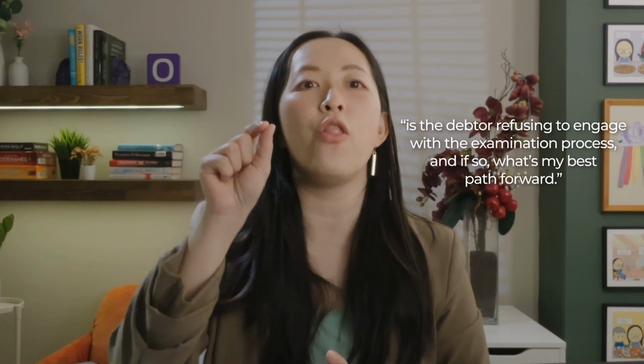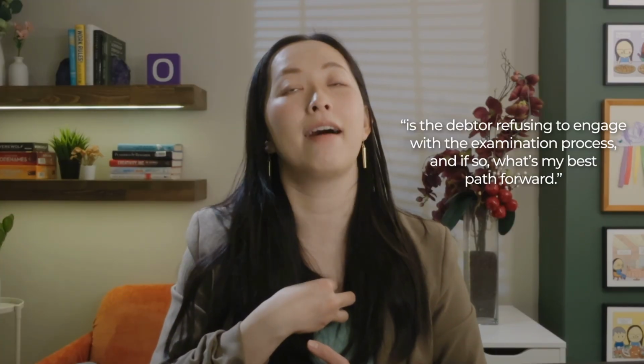In closing, what I need to tell you is that contempt of court in small claims is a real procedure with real teeth and real limits. Those limits exist for important reasons. But before you spend the time and the money on a contempt path, ask yourself the right questions. The right question isn't, can I get them in trouble for not paying me? The question should be, is the debtor refusing to engage with the examination process? And if so, that would be my best path forward.